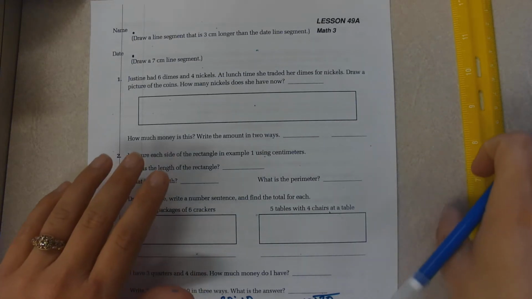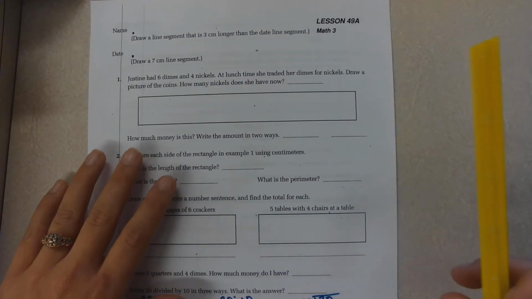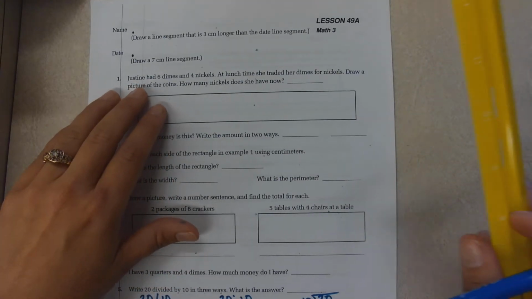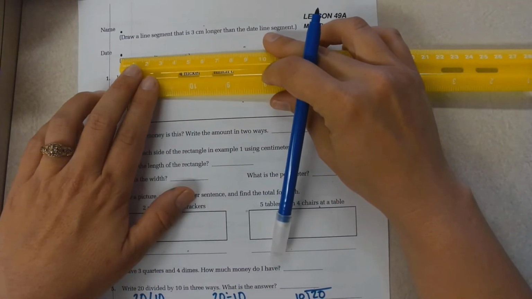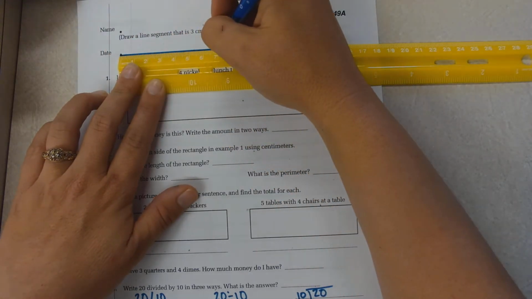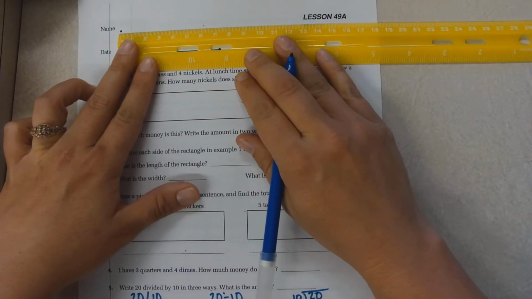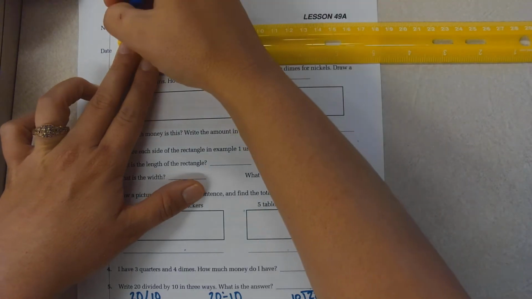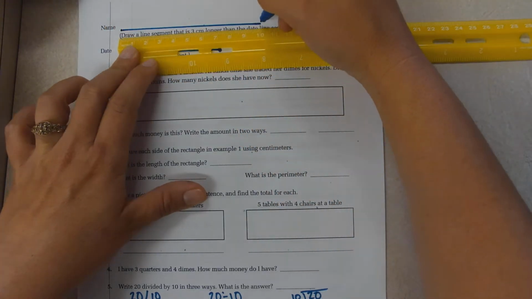Hello boys and girls, today we are going to draw a line segment that is 3 centimeters longer than the date. And the date line segment is 7 centimeters. And 7 plus 3 is 10. Remember, a line segment has an end point.